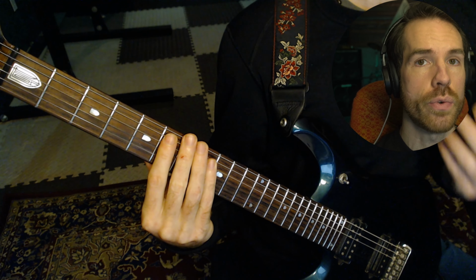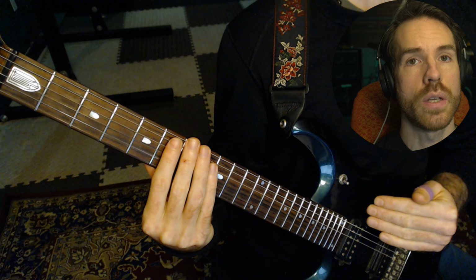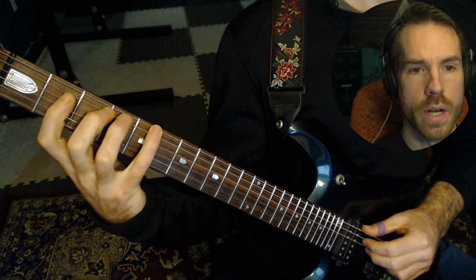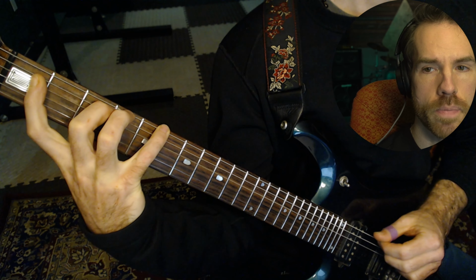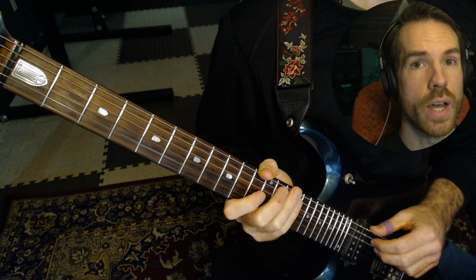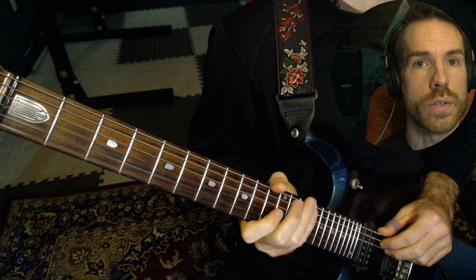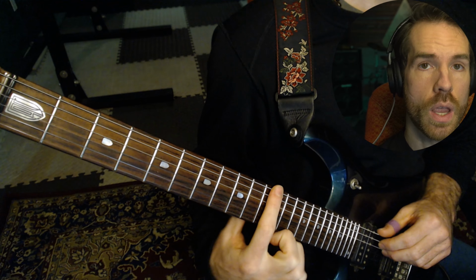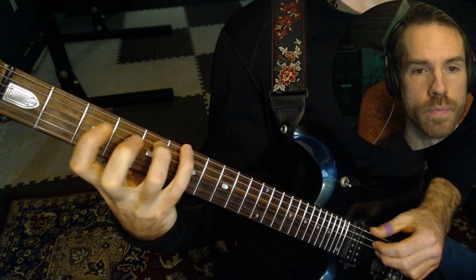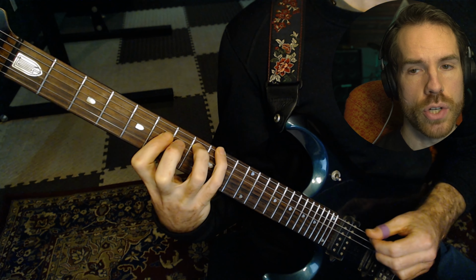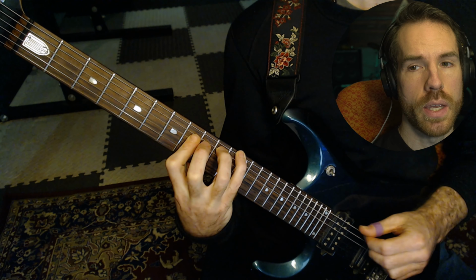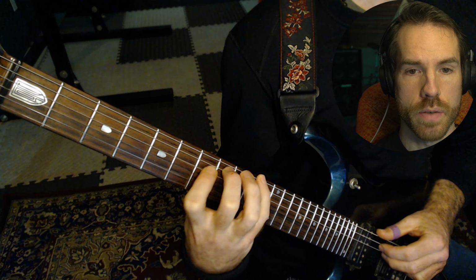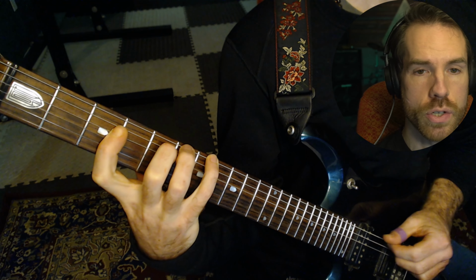So far we've got 3 shapes, all relative to the low E string. We've got major, minor, and diminished. So if you think about it, I just taught you 36 chords. There are 12 notes on this string, right? And we've got major shapes for each of them. These are all major shapes relative to my pinky being the root note. We've got minor shapes, again, relative to my pinky, and we've got diminished.